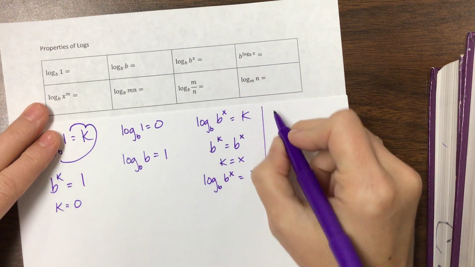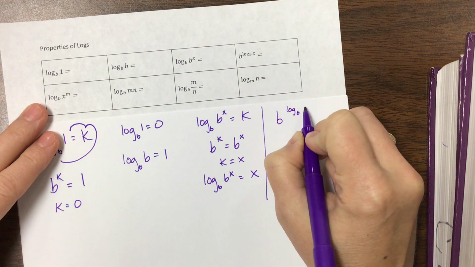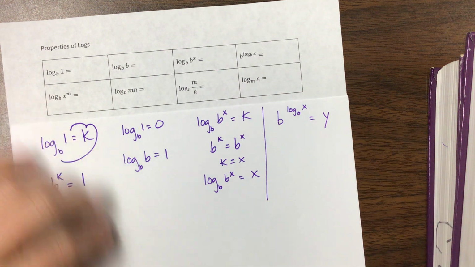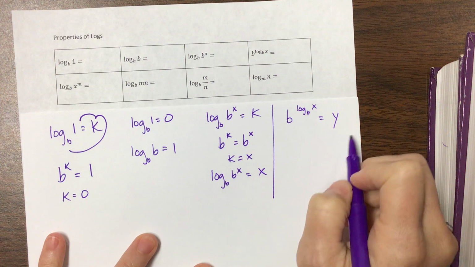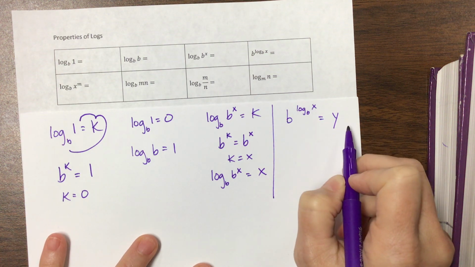It also works the same way with this, but this one's a little harder to see. So if I have b to the log base b of x is equal to y, we're trying to solve for y. On this one, this is currently in exponential form, where this is the base, here's the exponent, and that's what it's equal to.